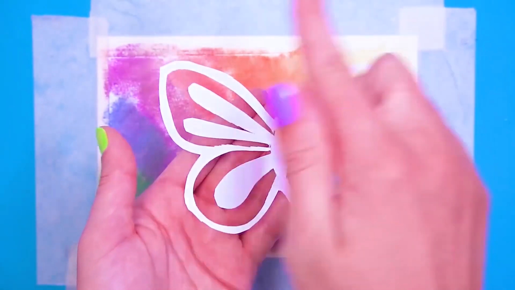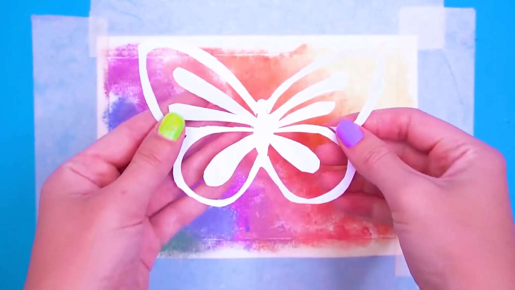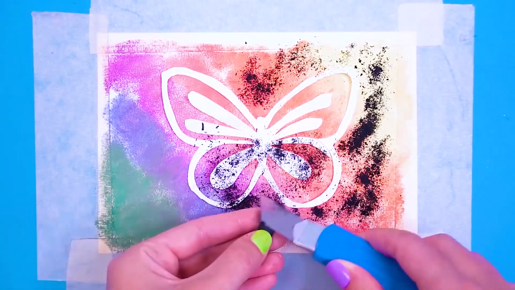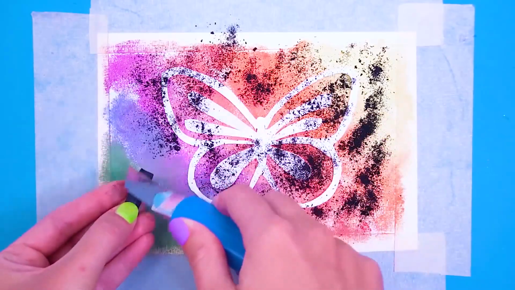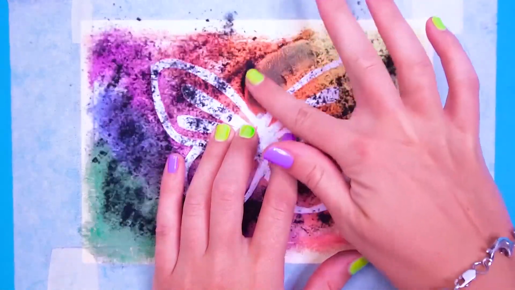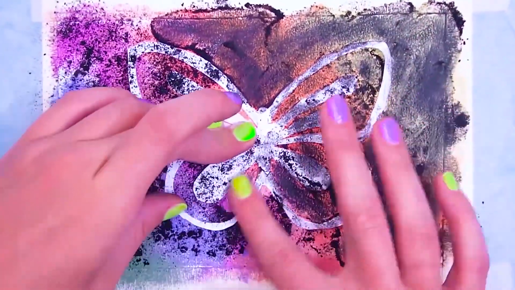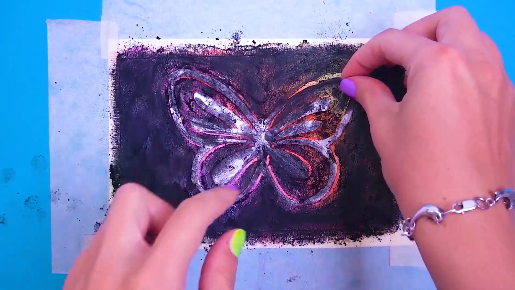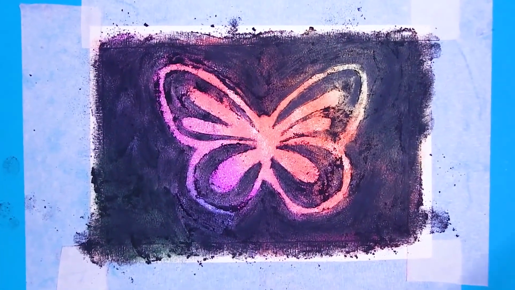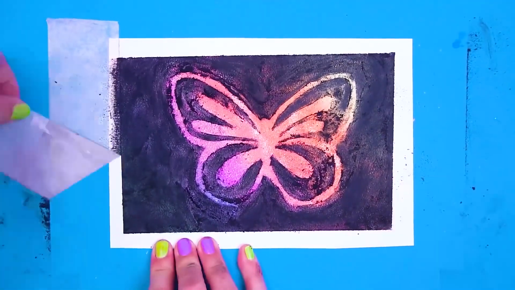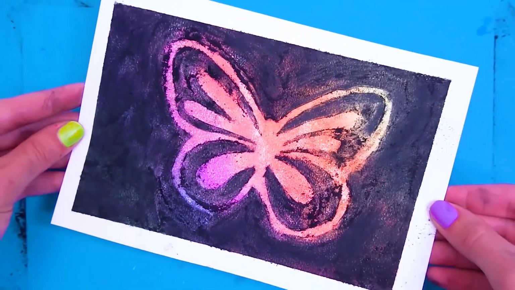I made this butterfly pattern and I put it right up here, and I crumble some black pastel. And now stamp pastel with a finger again. Now remove our pattern, and it's a beautiful colorful butterfly painting under it. Now remove all painter's tape, and we get a great gradient painting on black background.